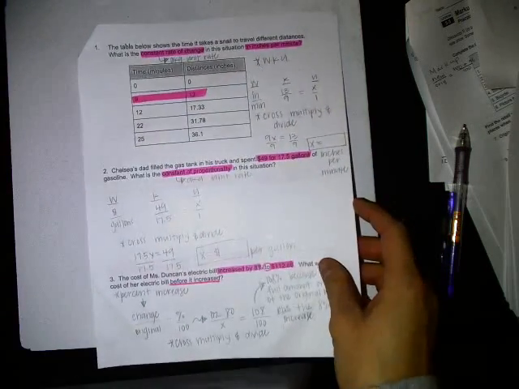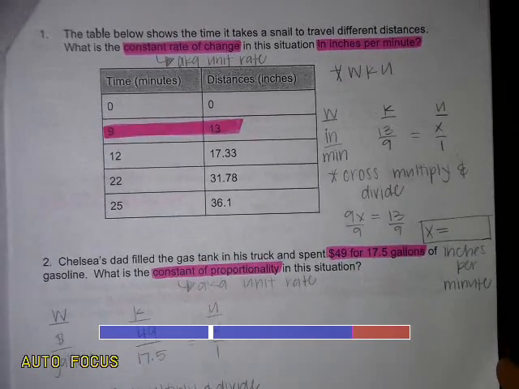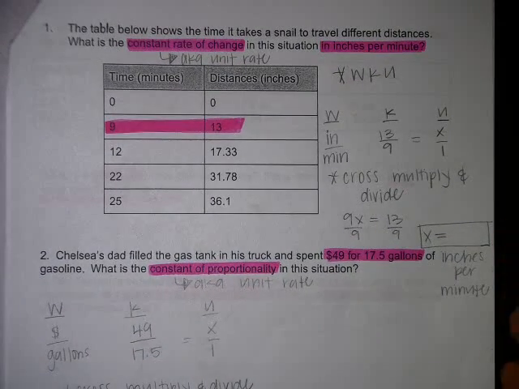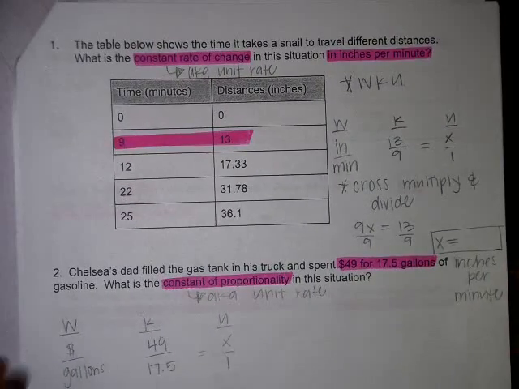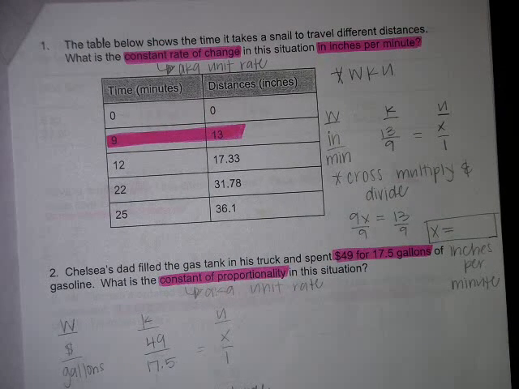Okay, so I've already gone through and set up each of the questions, so what I would recommend is listening to me explaining it, and then you can pause it and take the time to go back and actually finish working the problem. I've highlighted the important things to pay attention to and written some little notes for you. This table shows the time it takes a snail to travel different distances.